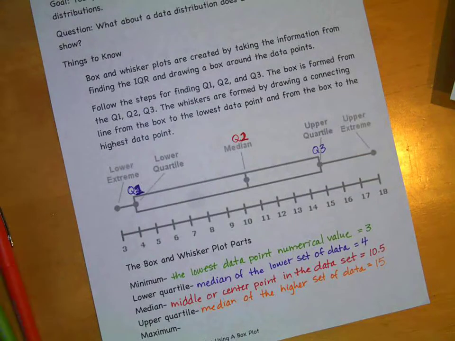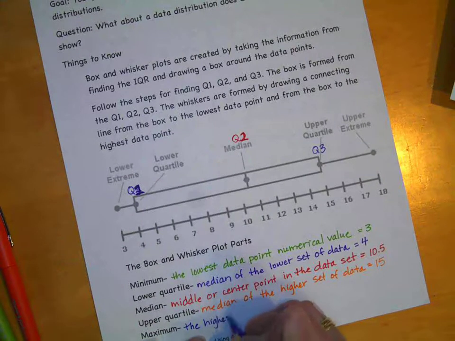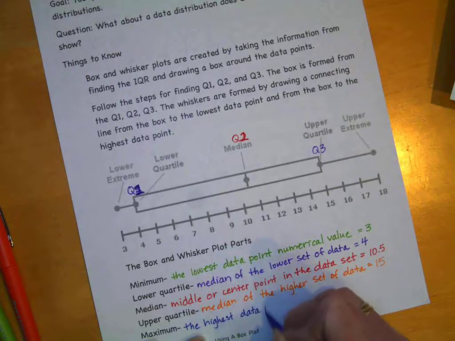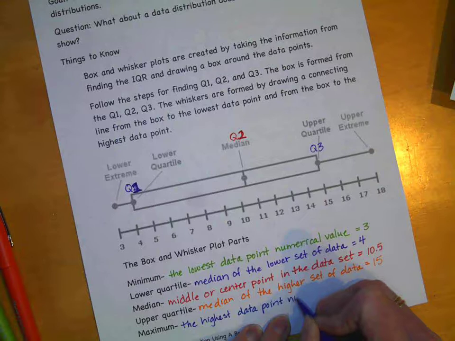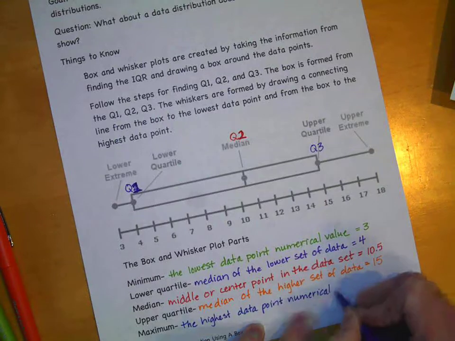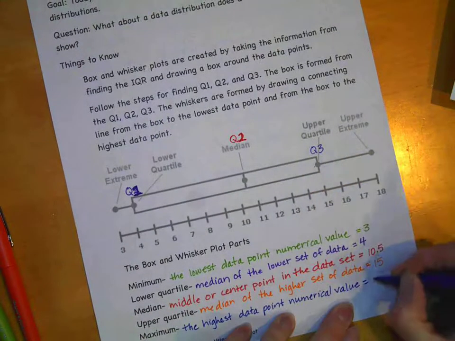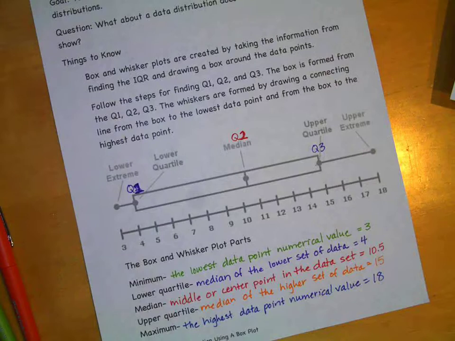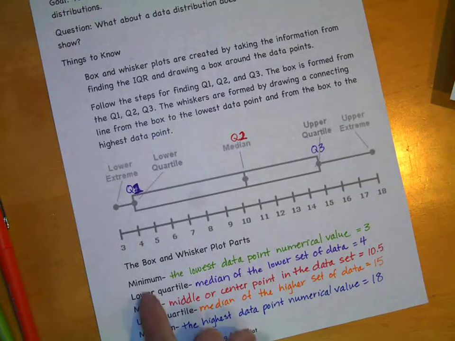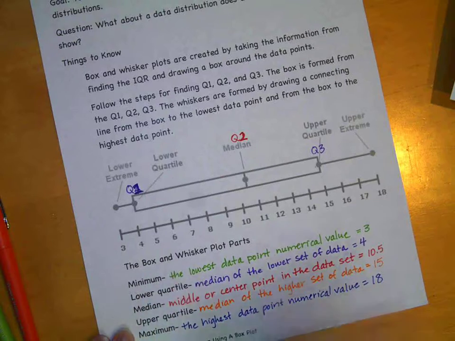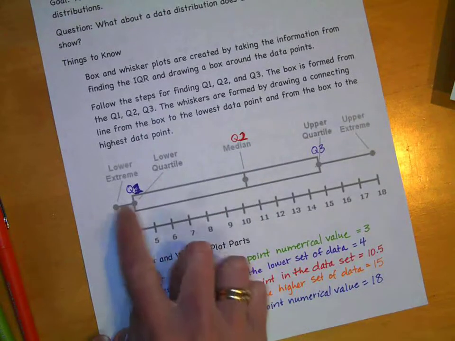And then your maximum is the highest data point numerical value. You just follow the whisker all the way out, and it goes to 18. So now you've learned how to identify all of the parts of the box and whiskers. The box sits around the lower quartile, median, and upper quartile, and then the whiskers attach to these two points. These are your whiskers out here.